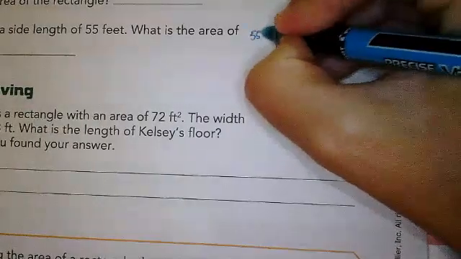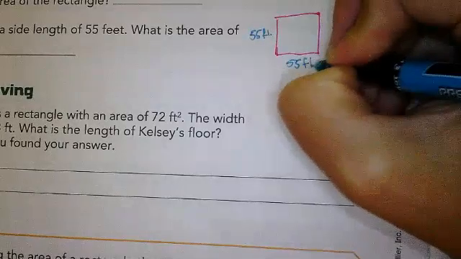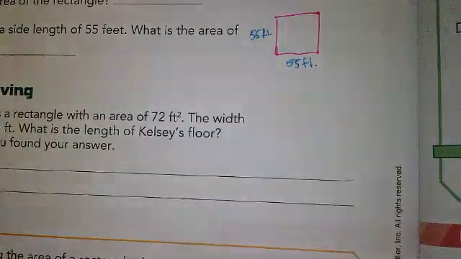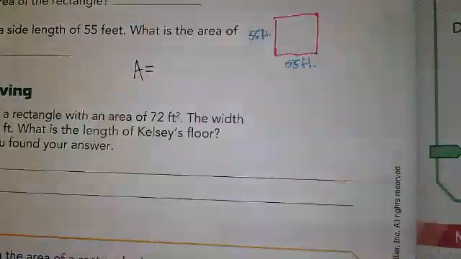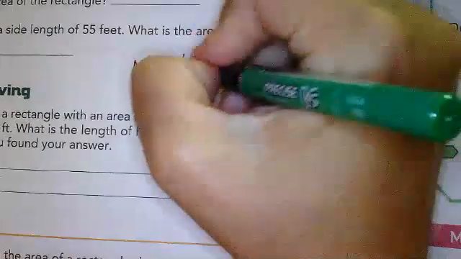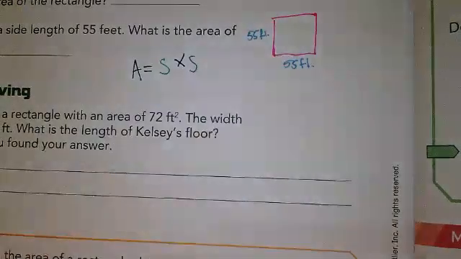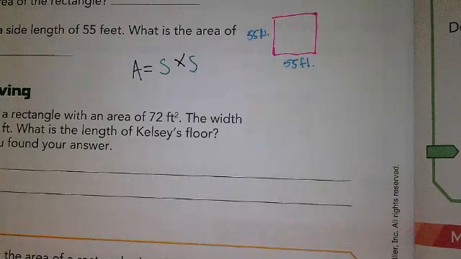So I have 55 feet here. I have 55 feet here. In area equals side times side. I have two sides right there. So what am I going to do with those two sides? That's it. Then you get your answer. So do 55 times 5. If you say 55 times 5 one more time. Do 55 times 55. Thank you.